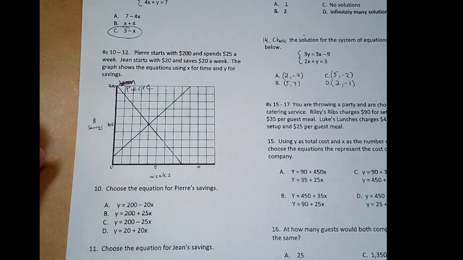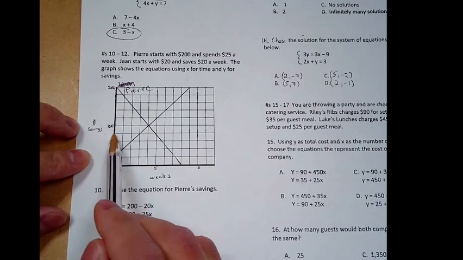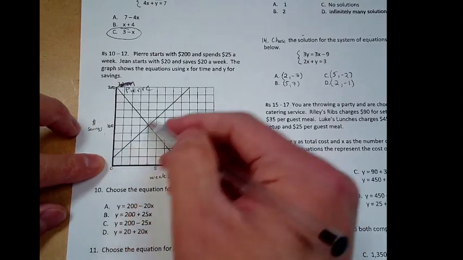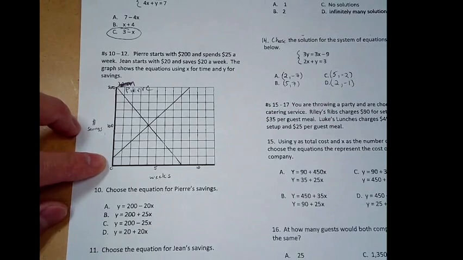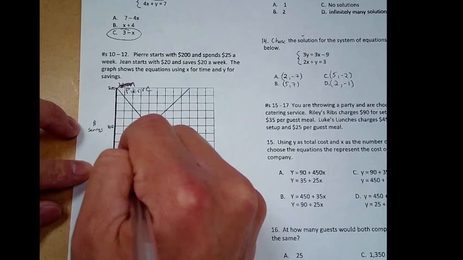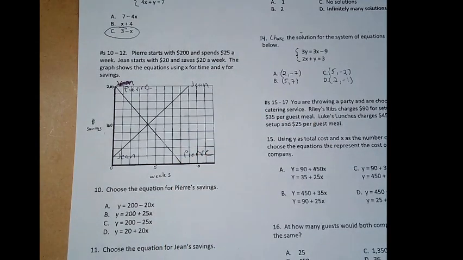Jean starts with 20, so it looks like there's 4 lines before the 100. It's 20, 40, 60, 80, 100. So Jean starts with 20, and then she saves $20 a week. So she's putting money into her account. So her account's going up. So this one is Jean. Okay, so Jean's over here, and Pierre is over here.